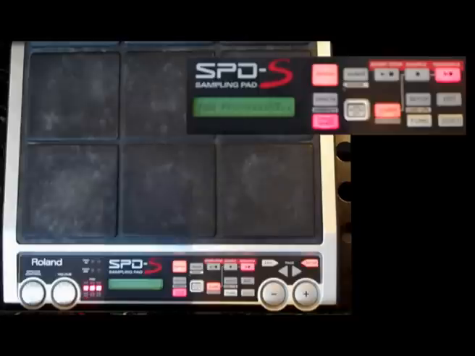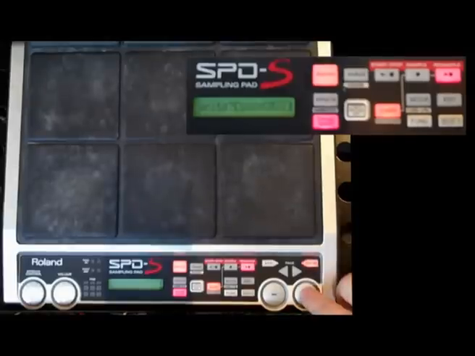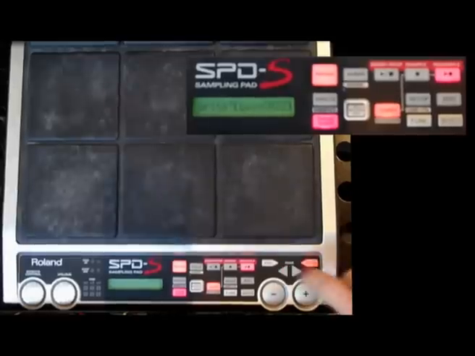Usual twirling lights on the front of the SPD-S while it works it out. It's then saying write, and it's asking you for a name. We can name that particular sample in the same way we do with everything else, using the plus and minus buttons and the left and right arrows. So we'll just keep this as wave 22. Press enter. It will say now writing and complete.